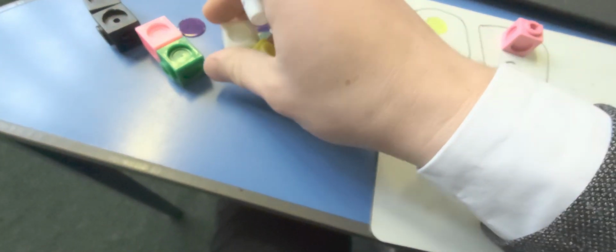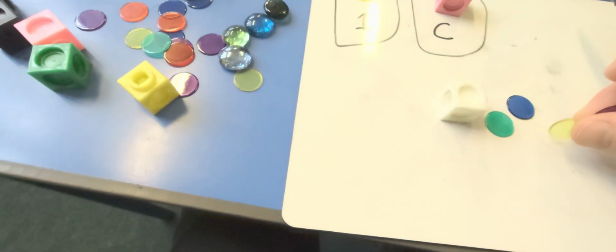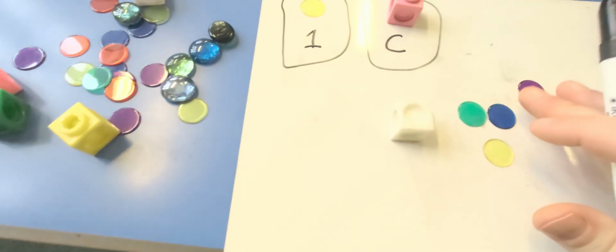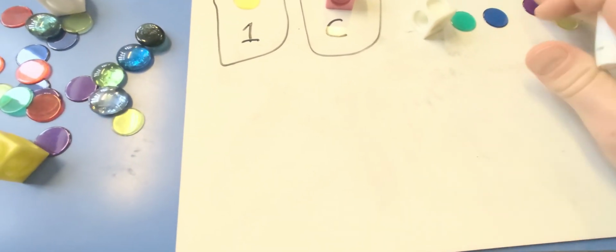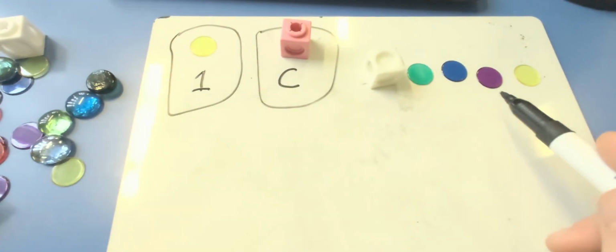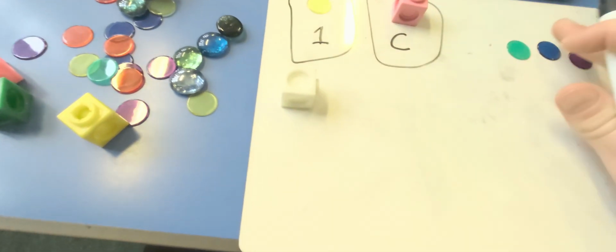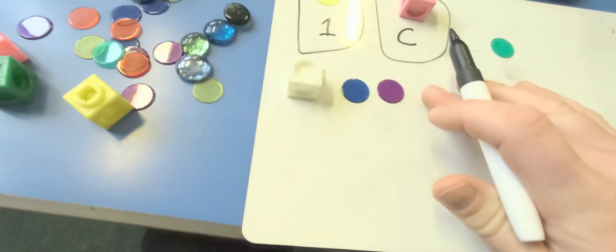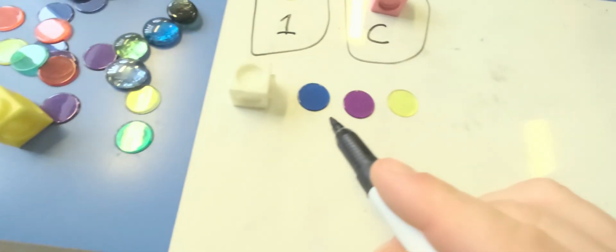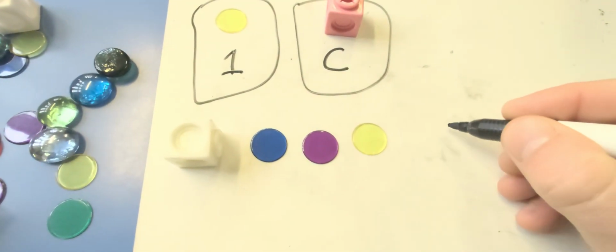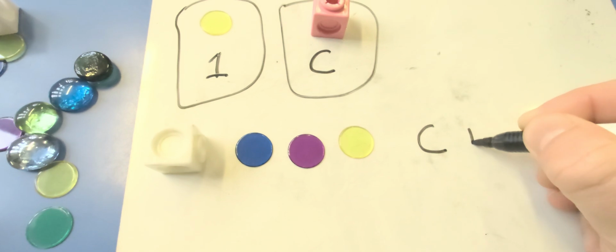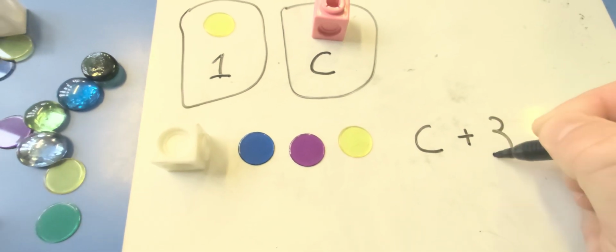So then, if I put a couple of these things in, I've got 3 plus one of those things, but I don't know how much that is worth, so I'm going to write that as C plus 3.